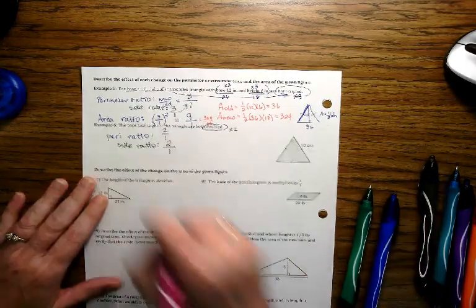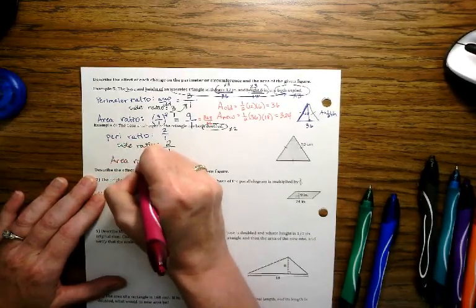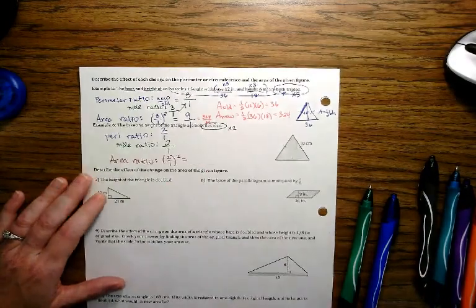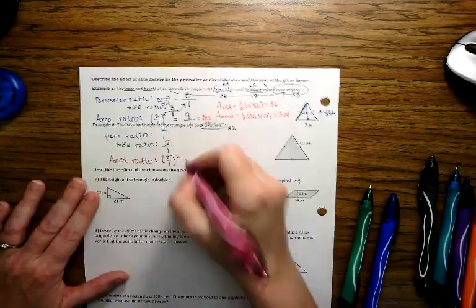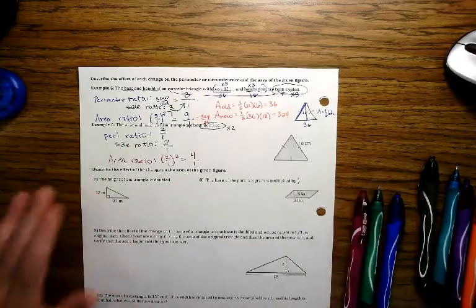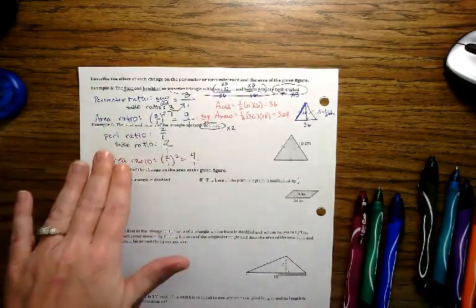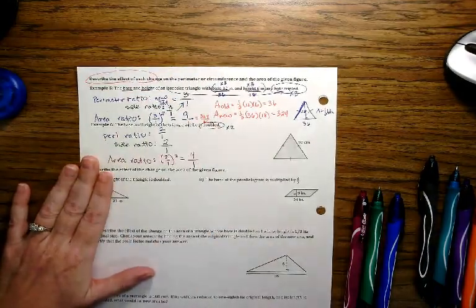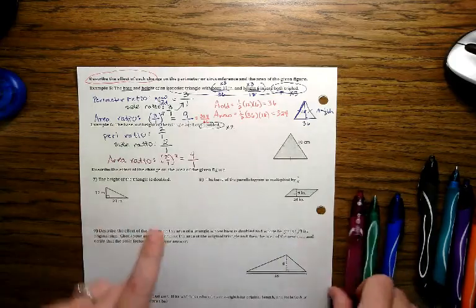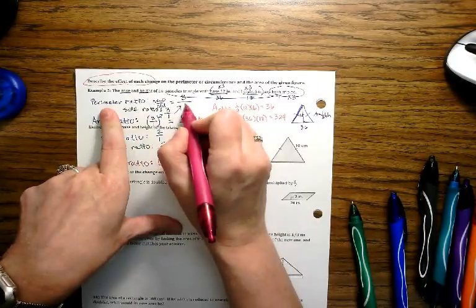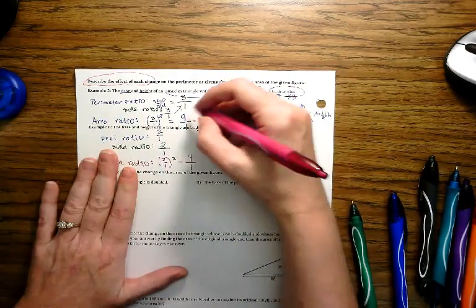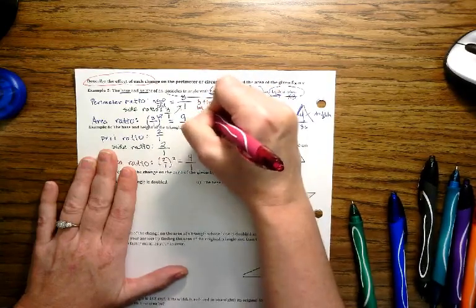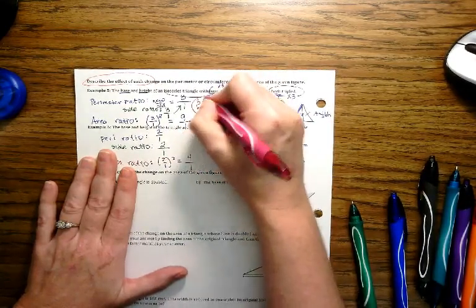Okay. What's my area ratio going to be? It's going to be 2/1 squared. Is that 4/2 or 4/1? 4/1. Now, we have not answered the question on either one of these yet. It says, describe the effect. The effect here, if I do a perimeter ratio of 3/1, that means my perimeter is 3 times bigger. That's your effect.